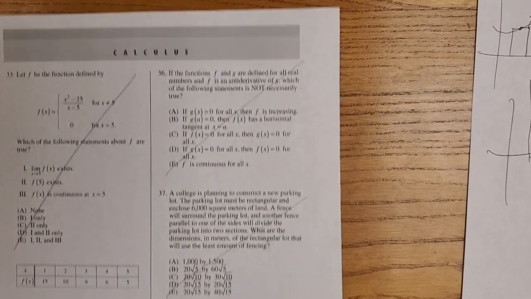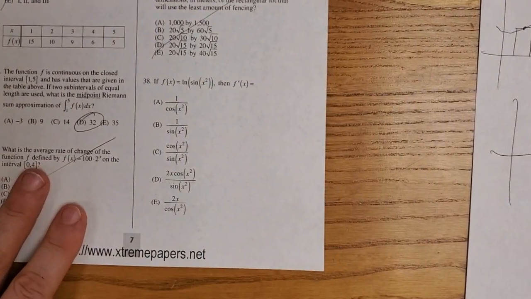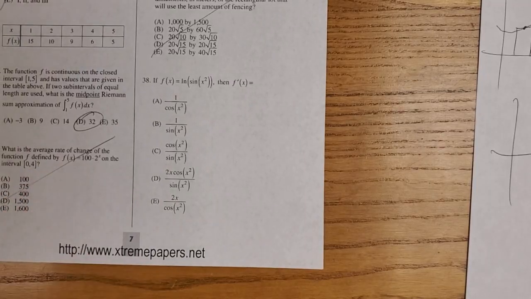35 we've done before. 36, 37 we've done before. Here's the next new one, number 38.